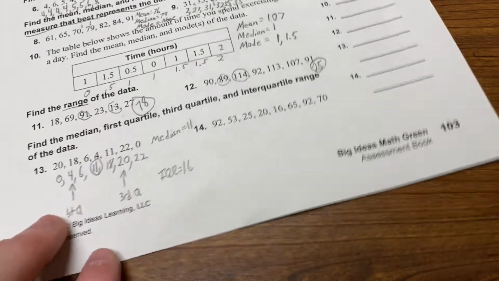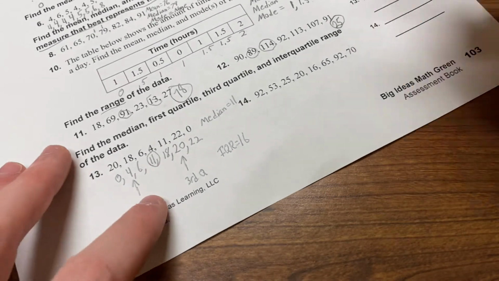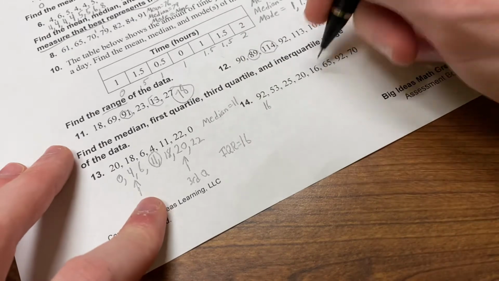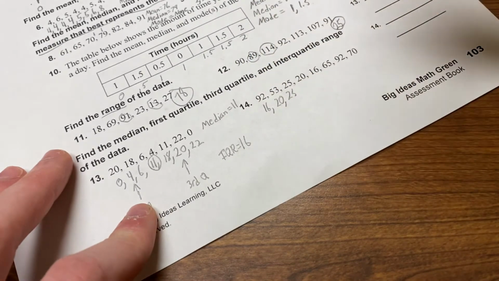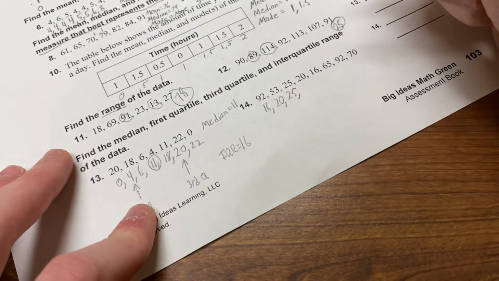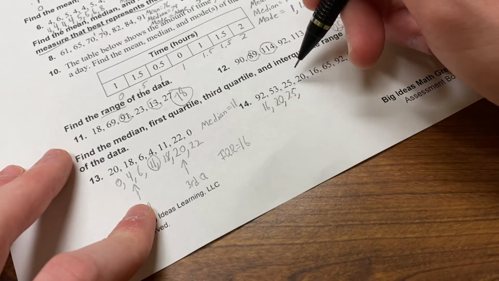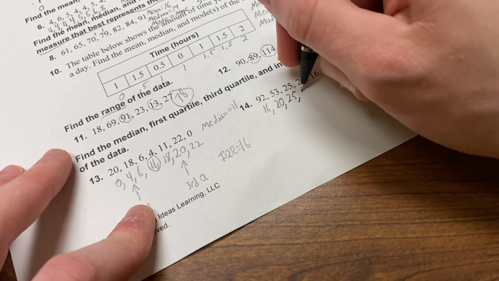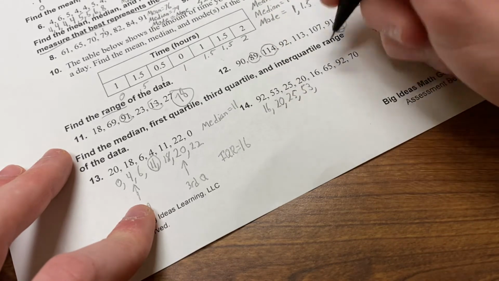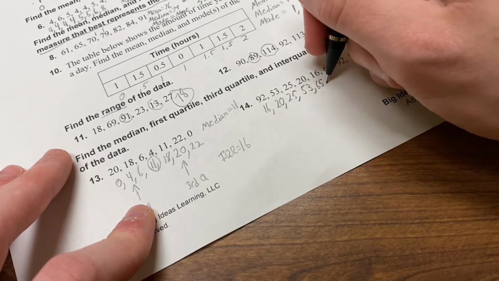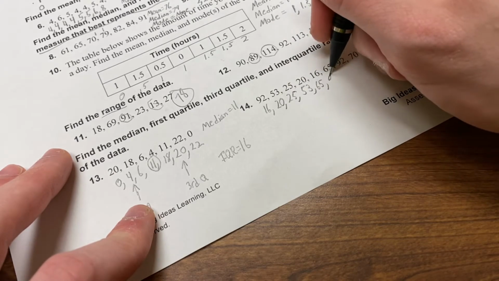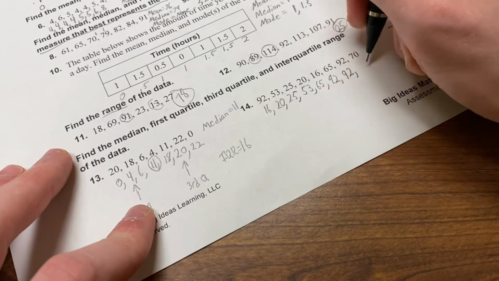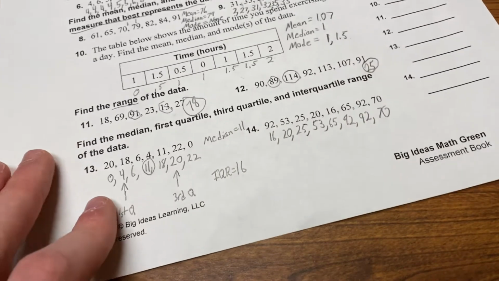All right, let's do this one now. So here we have 16 as our lowest value. Then we have 20 and 25. Oops, lost my lead there. 25. So 16, 20, and 25. Then our next highest number is 53, and our next is 65. And then we have two 92s and a 70. All right, so we've sorted out the data from least to greatest.